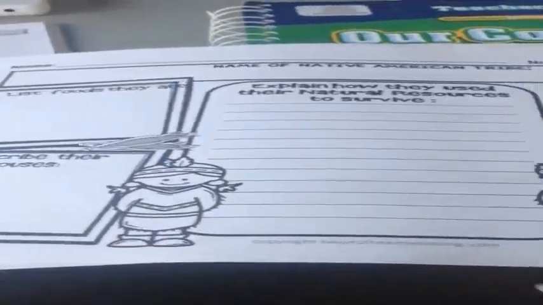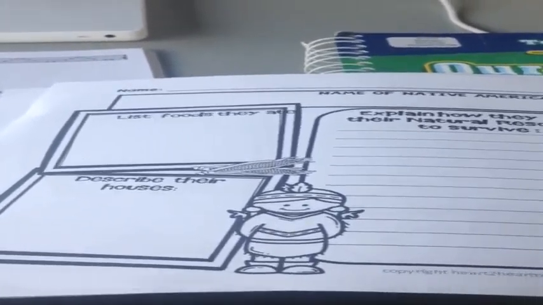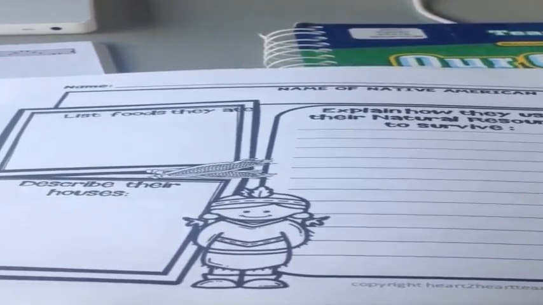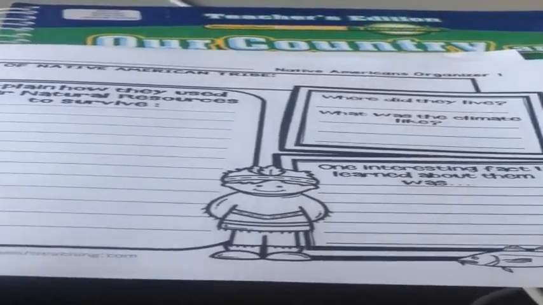And then I would have students use this to orally summarize and present to the class, just so they're getting that feel of, here's everything I learned in a short summary. I'm not having to reread the entire text out loud.